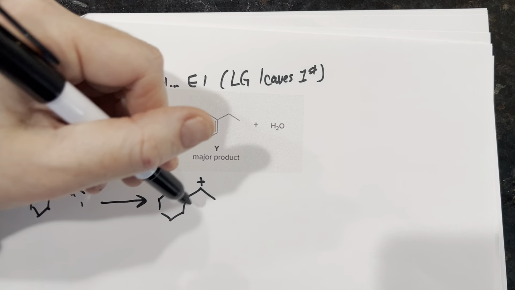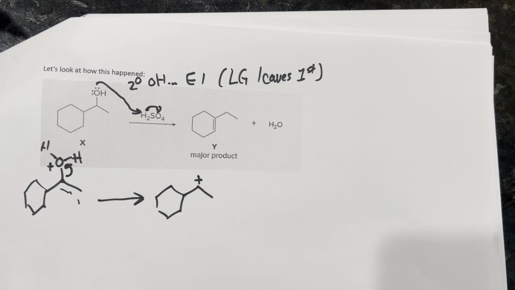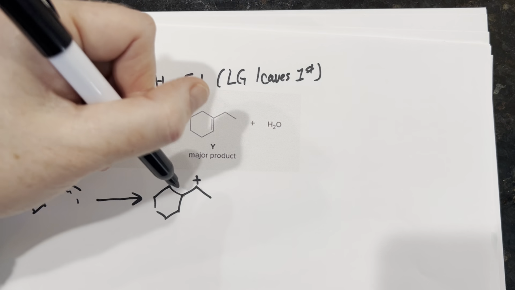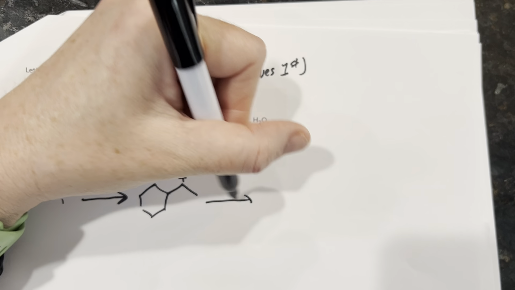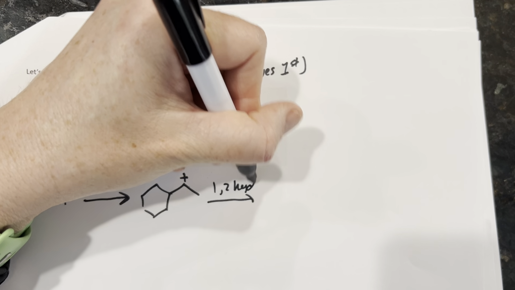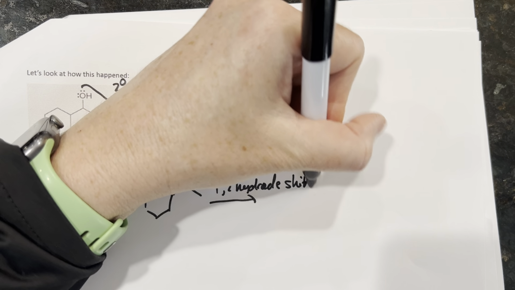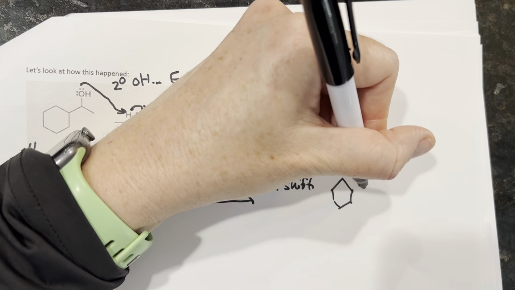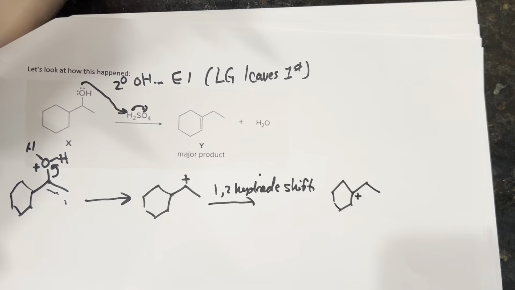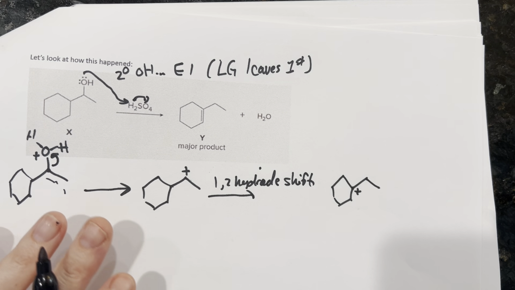Okay, now you should recognize this is not as stable, this is secondary. Could it find a more stable location on an adjacent carbon? Hopefully you say yes, and that stable location is right here. And so that's what it's gonna do. It's gonna go through a 1,2 hydride shift. And you're going to get it. And that stable location you want it to be at, right there. All right, so now it's tertiary.